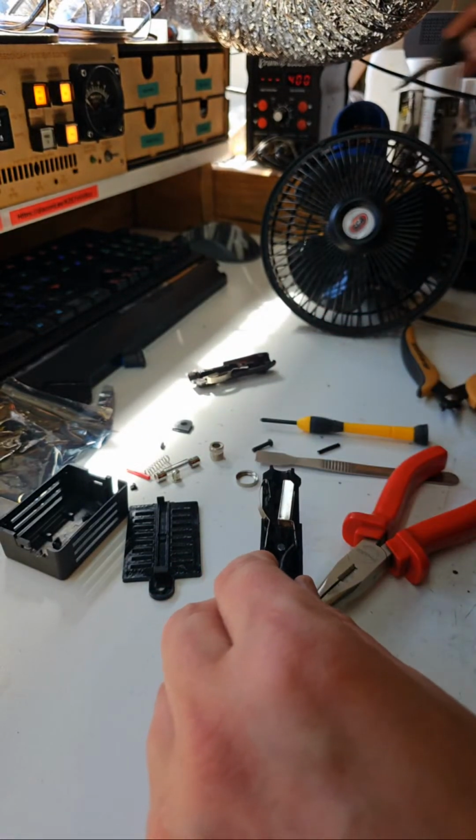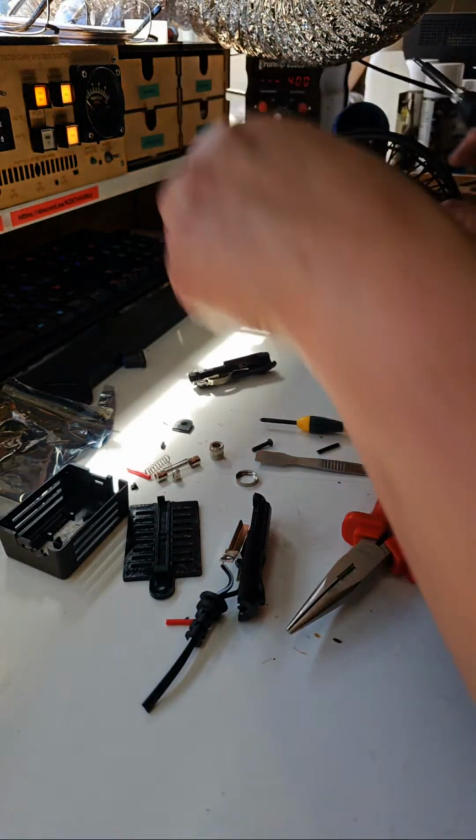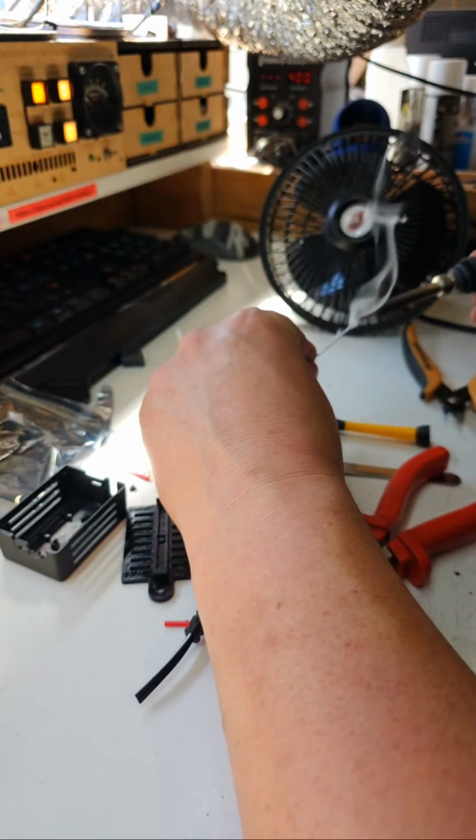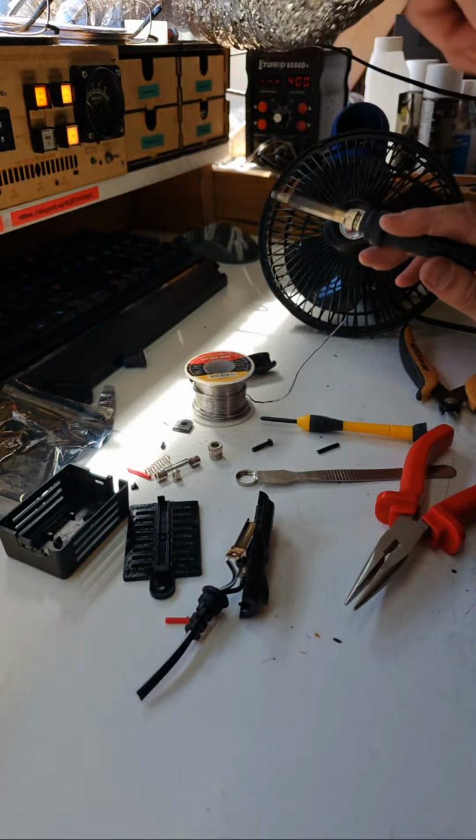All right. There is our 60/40 tin lead solder here. I've got 10 people watching. It's doing pretty well.